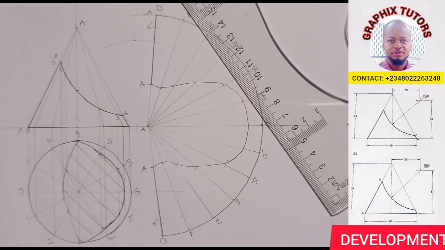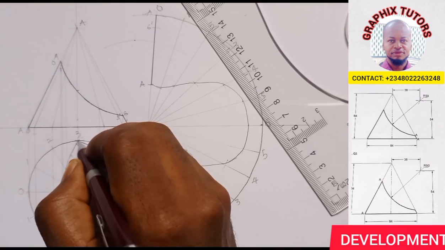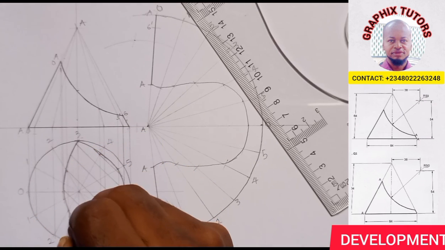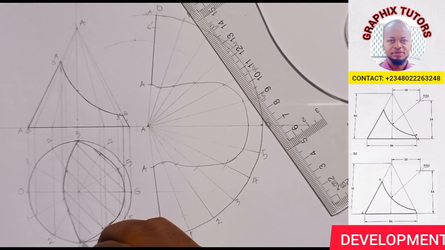Altogether, these are the parts that we will see. There's the development. The plan, the complete plan, looking at it from the top.